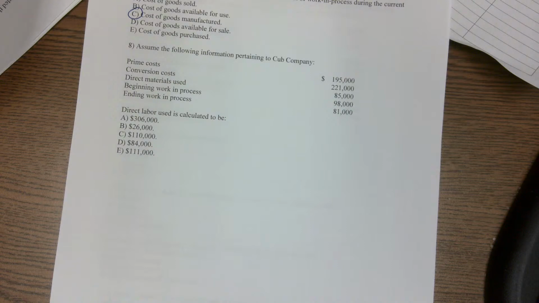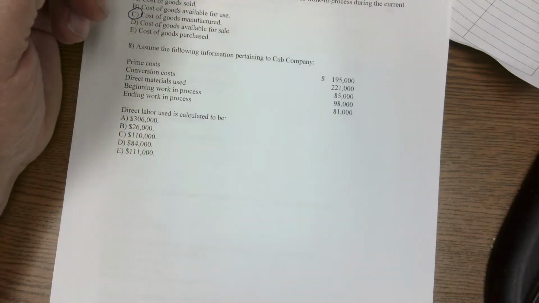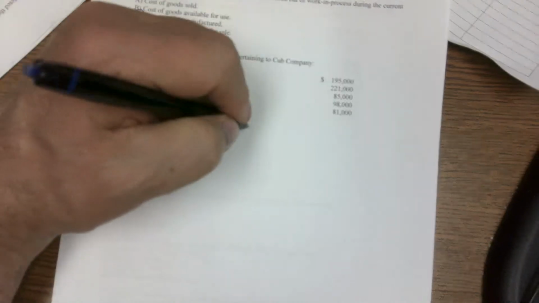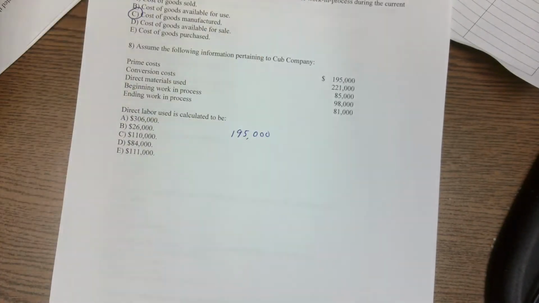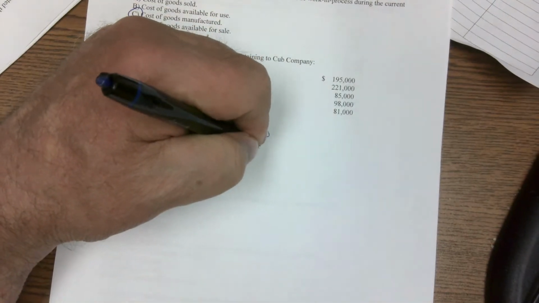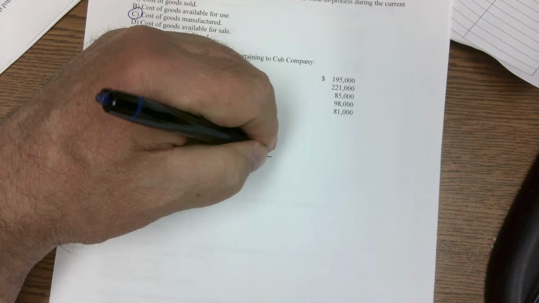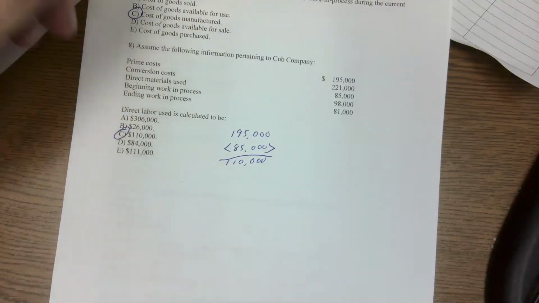We got prime cost of 195,000, conversion cost 221,000, direct materials used 85,000. Direct labor would be, so we take the prime costs of 195,000. Prime cost is direct materials and direct labor, and then we subtract the direct materials used, and that would give us 110,000.